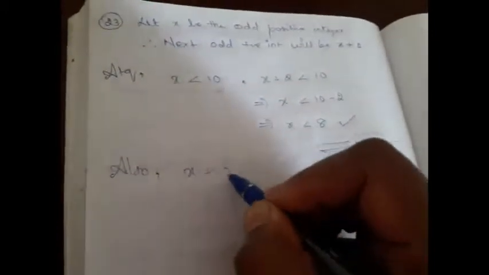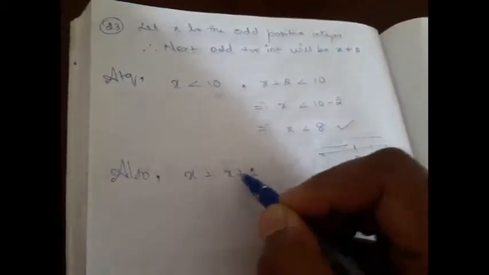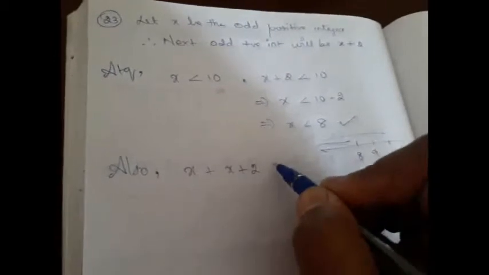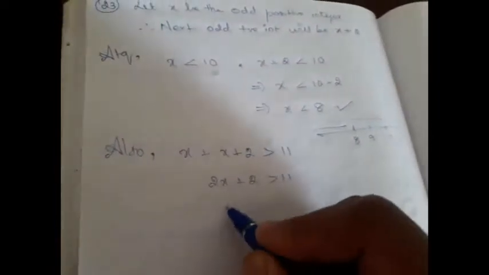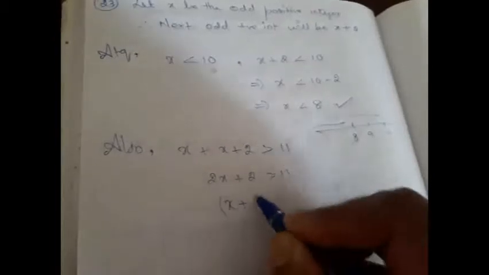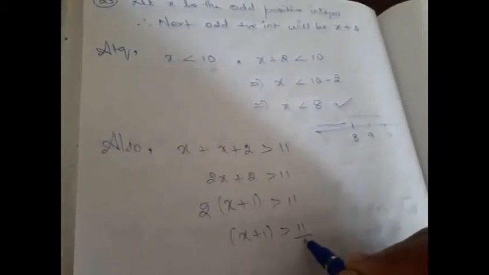The sum of the two integers should be more than 11, which means 2x plus 2 should be greater than 11, or taking 2 as common, x plus 1 should be greater than 11 by 2.